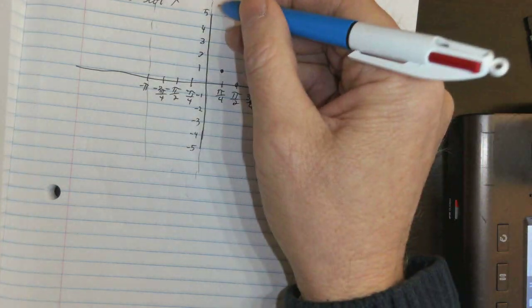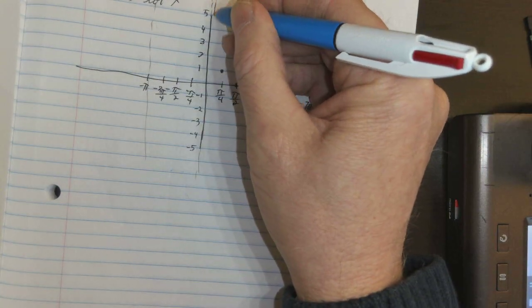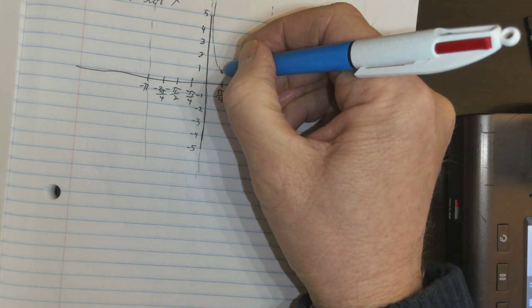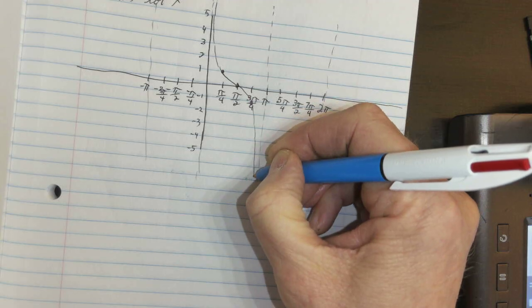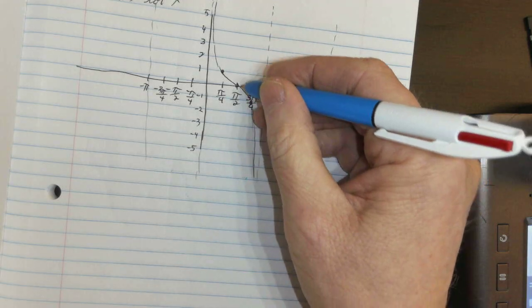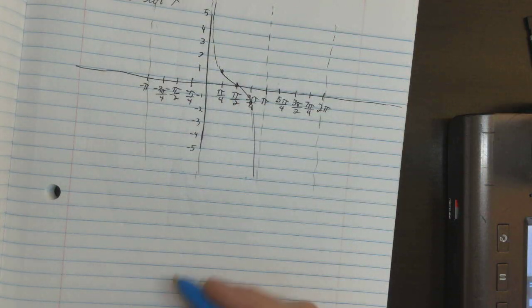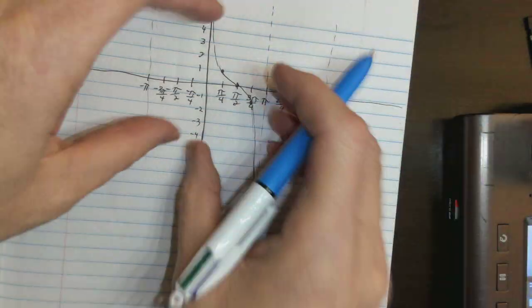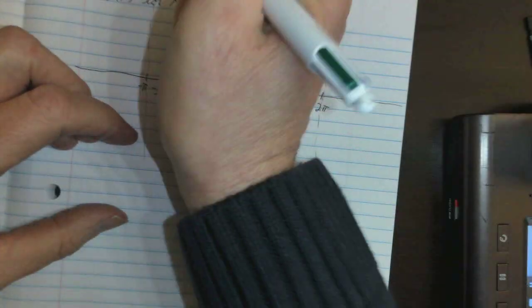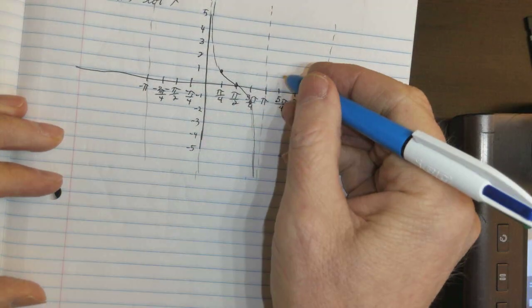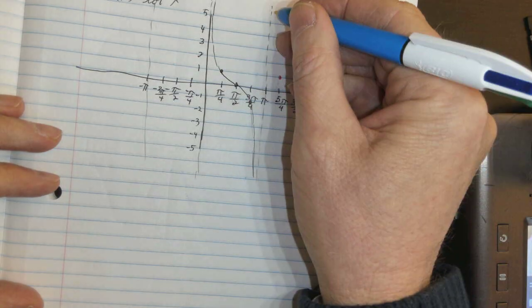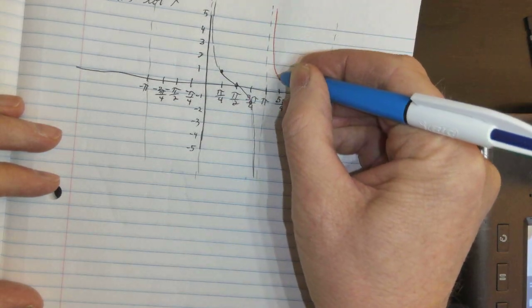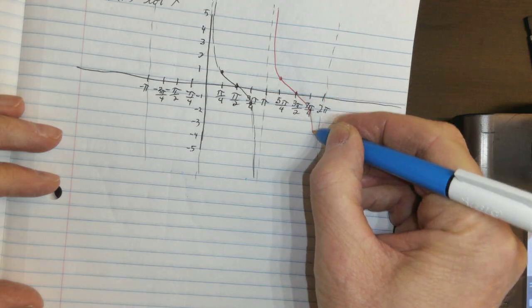All right, so we're looking at kind of the same shape as we had with tangent. And this is where it's going to repeat. This is what's going to be rubber stamped all the way across. So I'm going to go 5 pi over 4, 3 pi over 2, 7 pi over 4. I'm going to make this part of the graph like this.